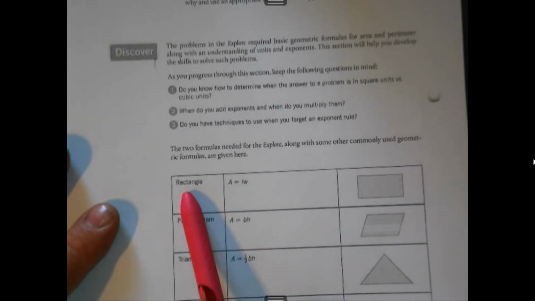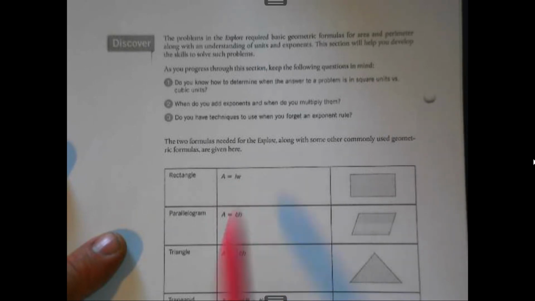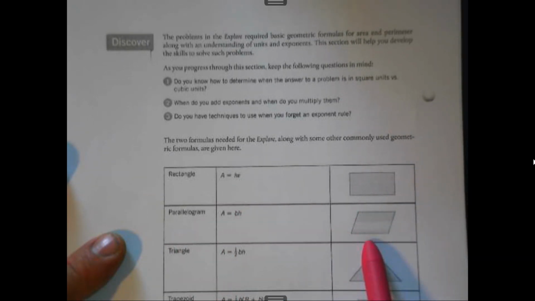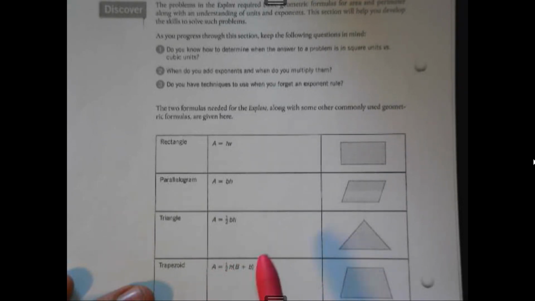Okay, for a rectangle, we know that the area, most of us know that it's length times width. Parallelogram, base times the height. Triangle, 1/2 base times height. Trapezoid, the area is 1/2 times the height times big B plus little b. Now, they're using the capital B and the little b to distinguish the different bases.